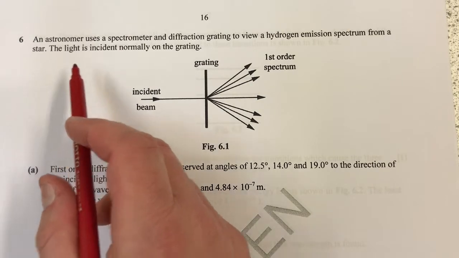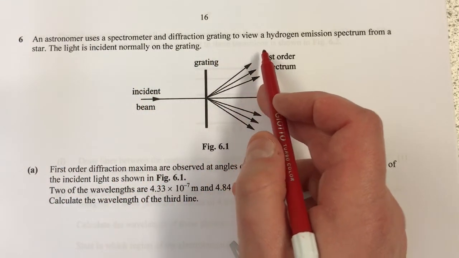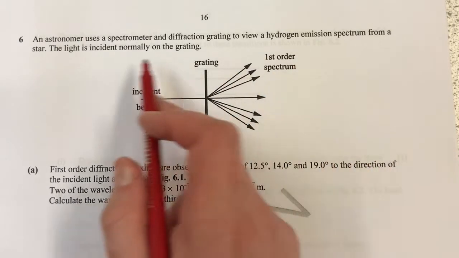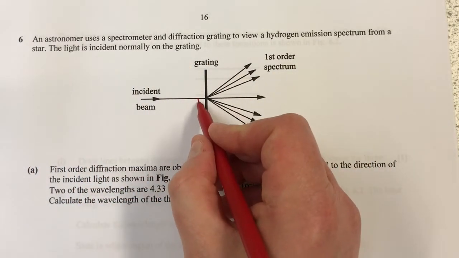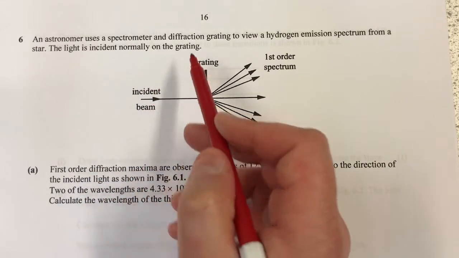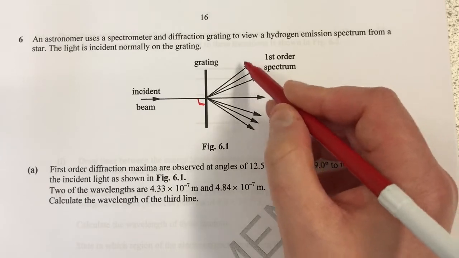Question 6. An astronomer uses a spectrometer and diffraction grating to view the hydrogen emission spectrum from a star. The light is incident normally, so that means at right angles, normally on the grating. So what have we got? The first order spectrum from 3 different colours.